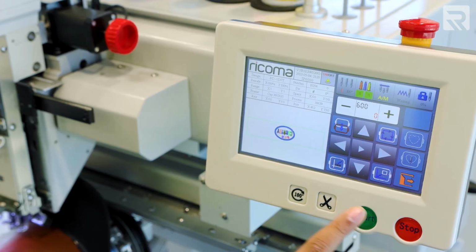All right, our leather's in place. It's patted down real nice. We can go ahead now and start embroidering. We're gonna start with our tack down stitch. Let's begin.